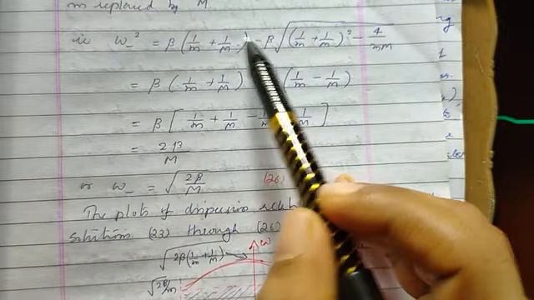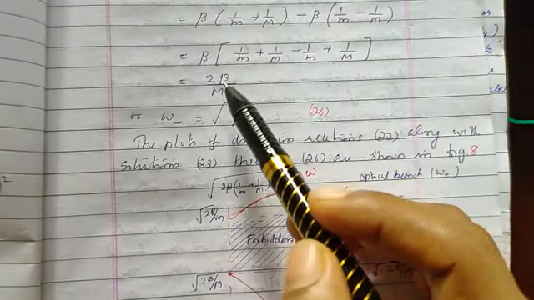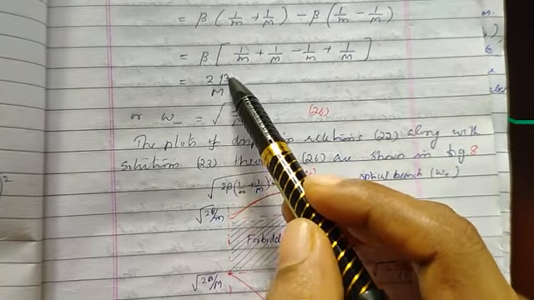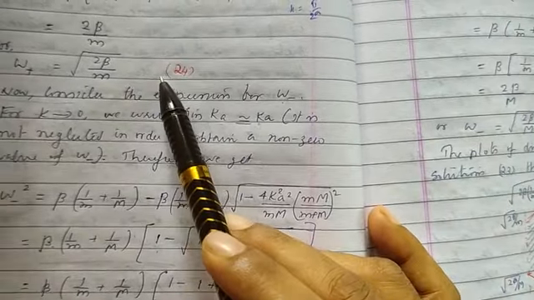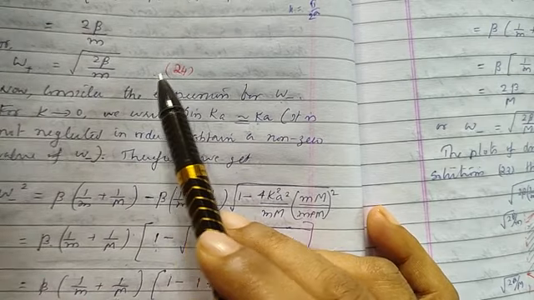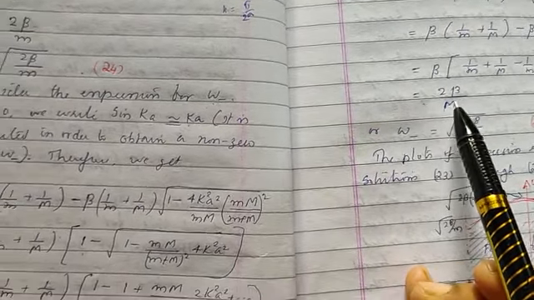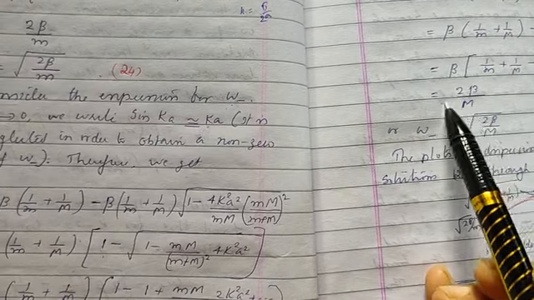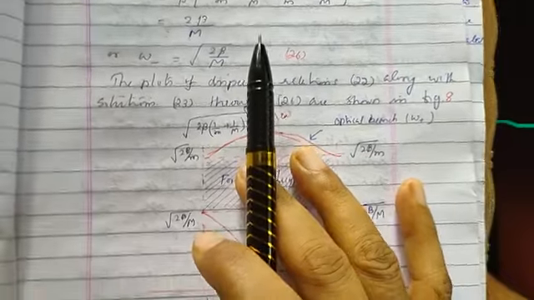So instead of plus, here is a minus term. So after solving this, the final term will be like this, 2 beta by capital M. So these two expressions are similar. The equations for omega plus and omega minus are the same, except in the case of mass. Here it is small m, here it is capital M.